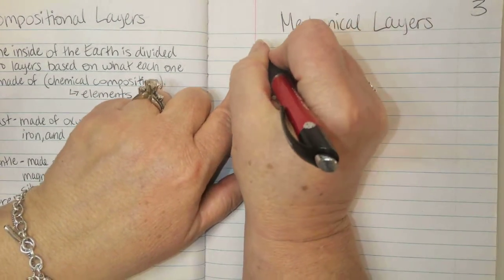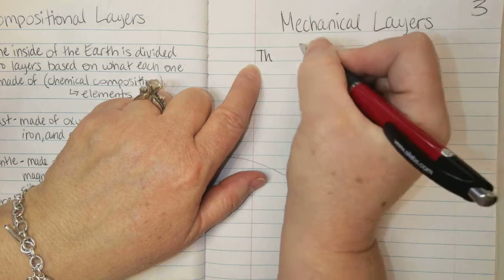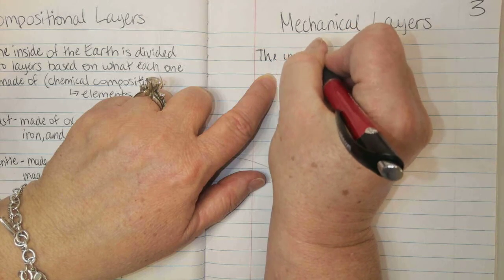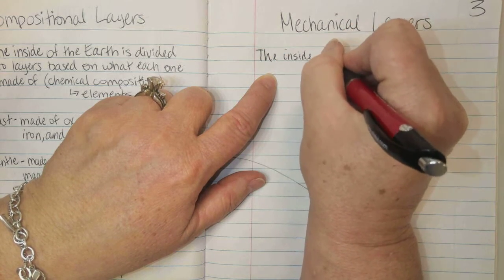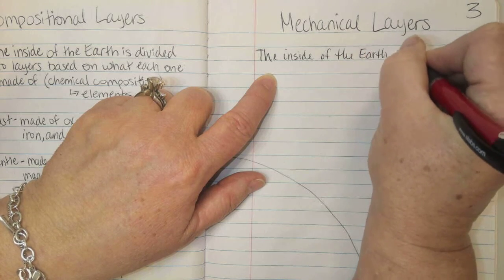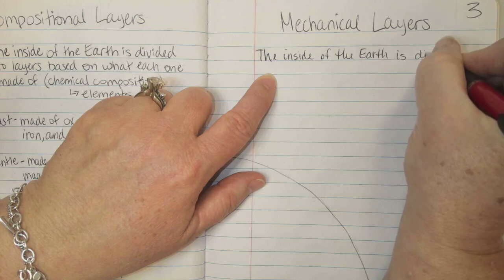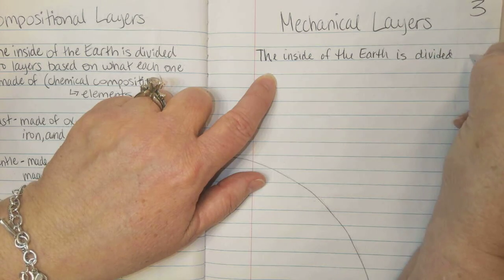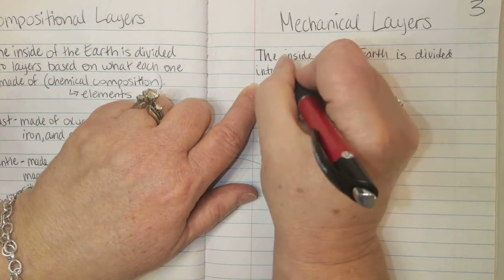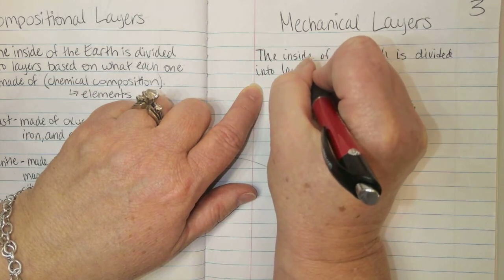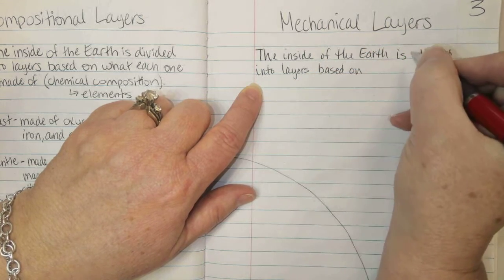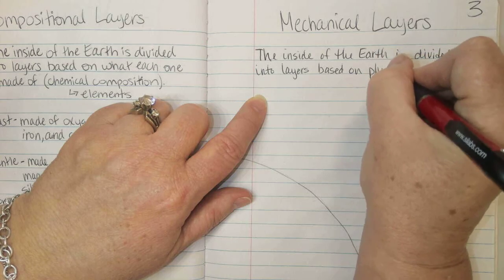So we're going to say, the inside of the earth is divided into layers based on physical properties as well.